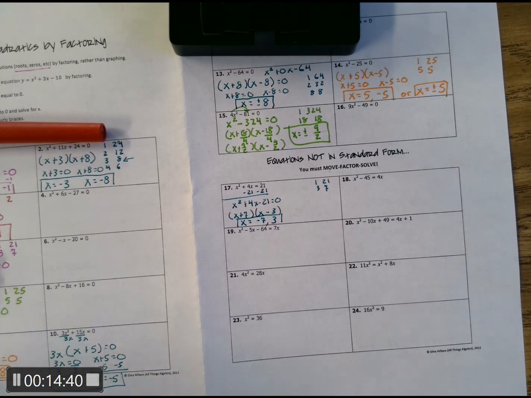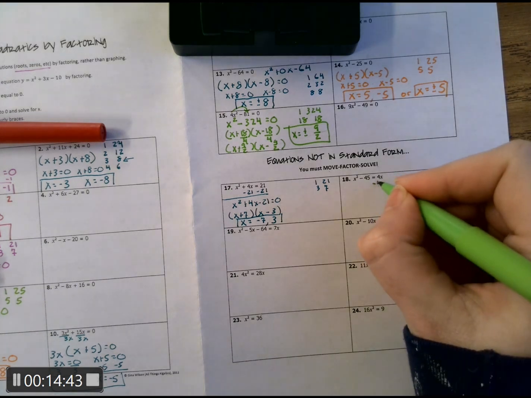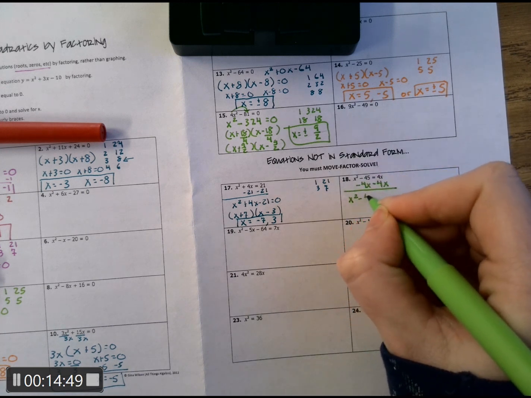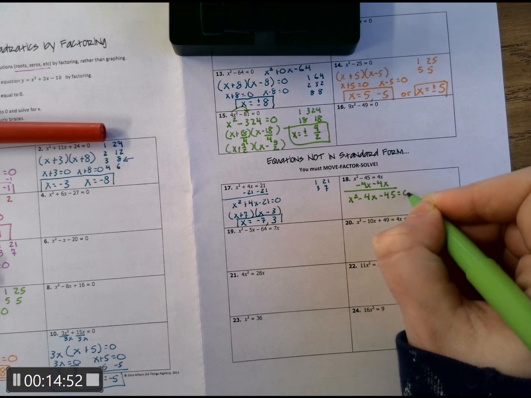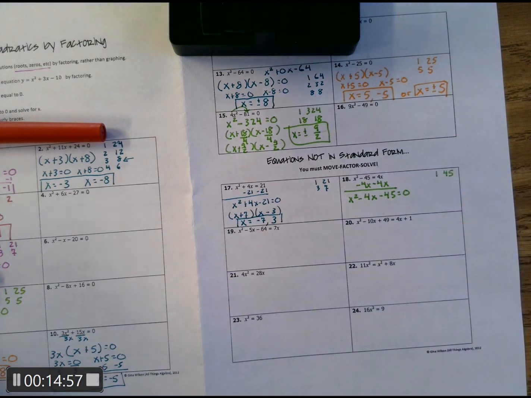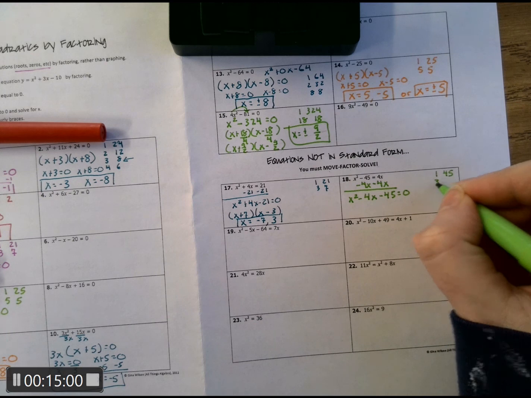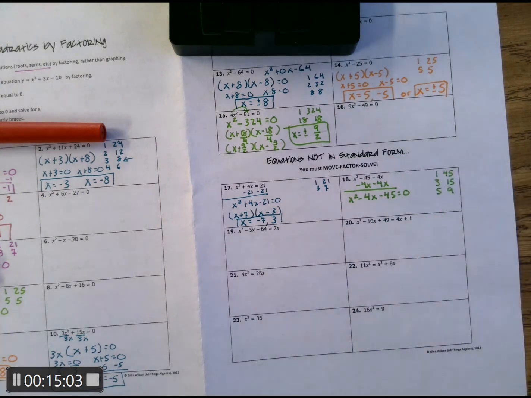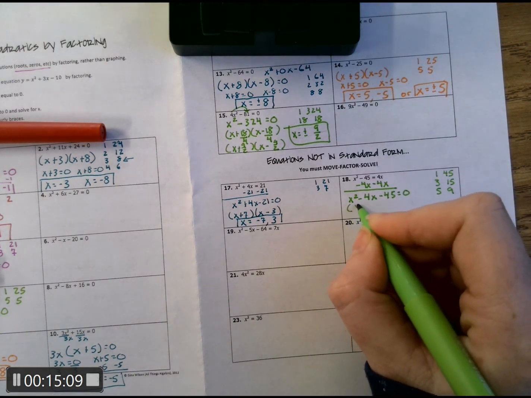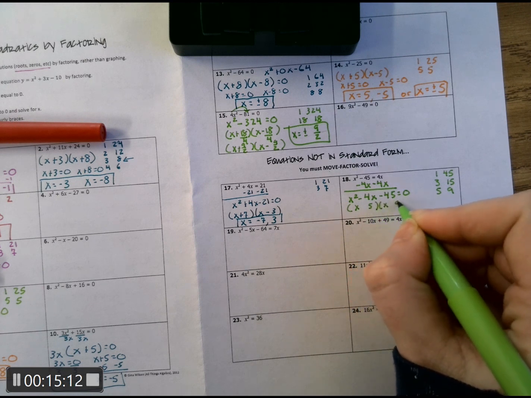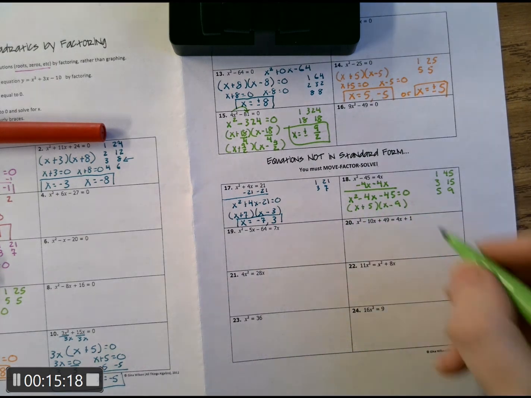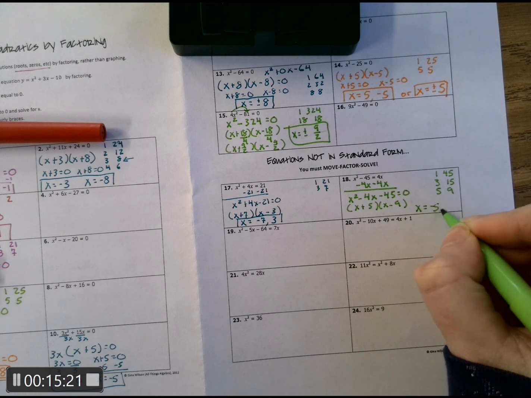Okay, so then 18. Subtract 4x from both sides. And we get x squared minus 4x minus 45. Find your factors of 45. I think 3 goes into 45. Yep. And then 5 and 9 will give you that 4. Nine is going to take the negative sign because it's larger. And so then x is going to equal negative 5 and positive 9.